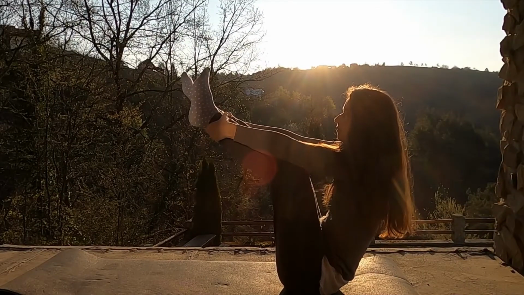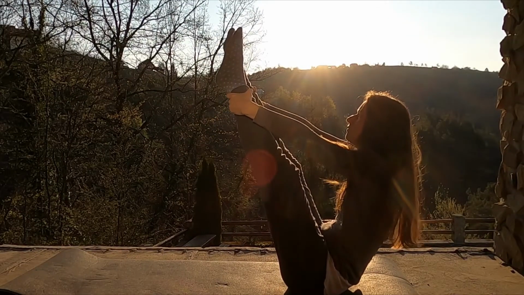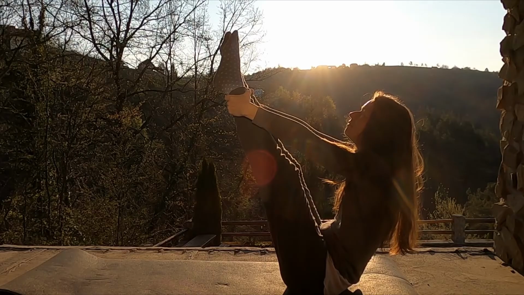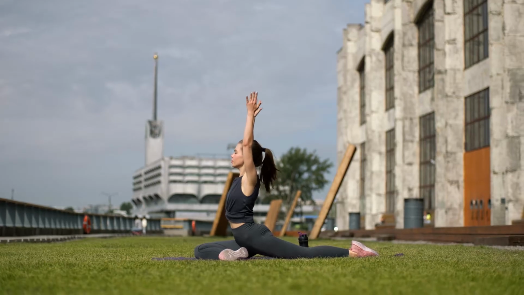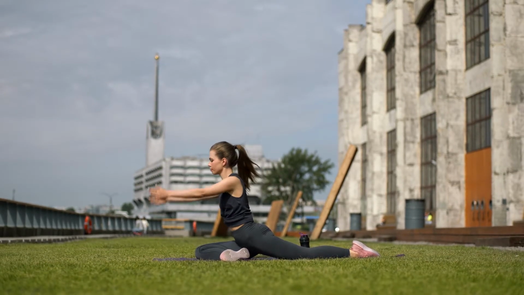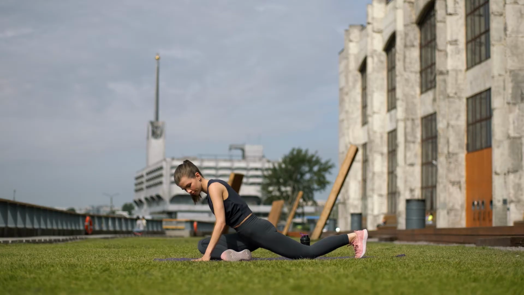Mobility allows for correct form and technique to be demonstrated during strength training activities, which results in enhanced strength training. For instance, in order to perform deep squats, you need to have sufficient ankle mobility, and in order to perform deadlifts correctly, you need to have acceptable hip mobility.